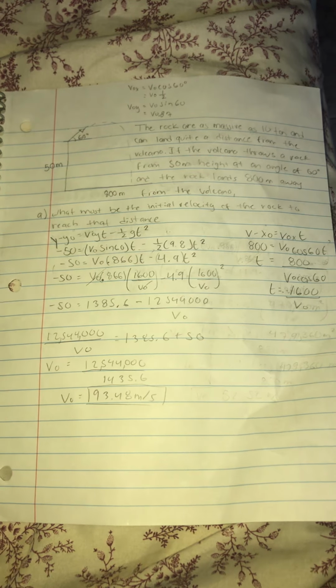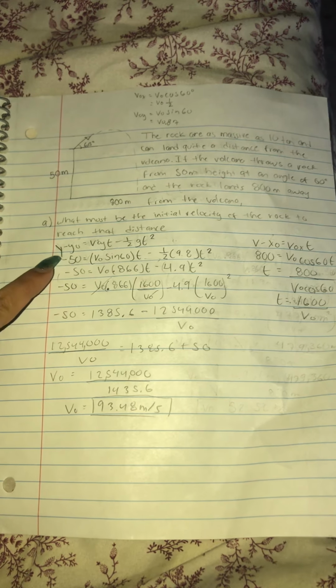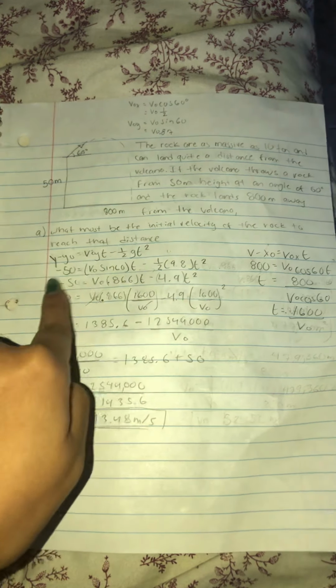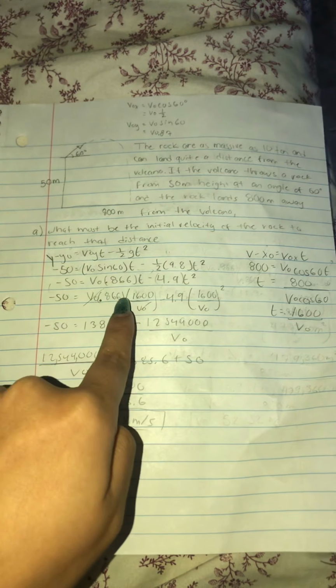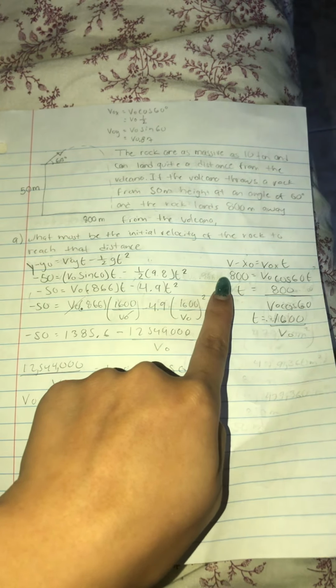First thing you want to do is draw a diagram because it makes it easier to see. We'll be using this formula. All you have to do is plug in what we already know, the gravity and the distance. What we don't know is time, so we have to use another formula to find time over here.